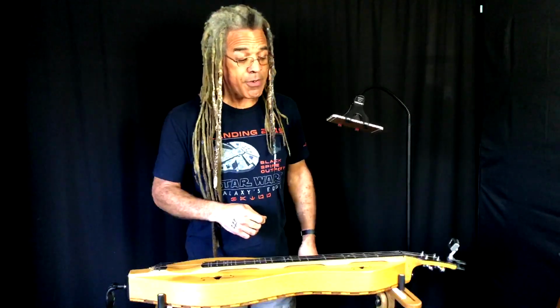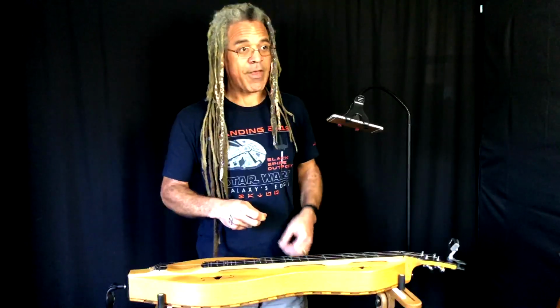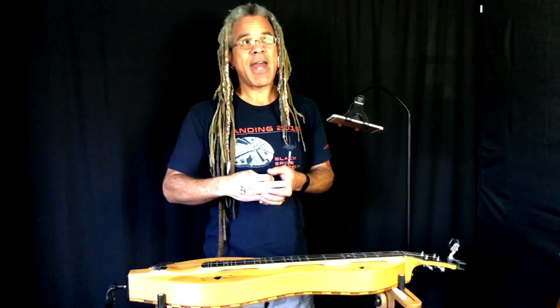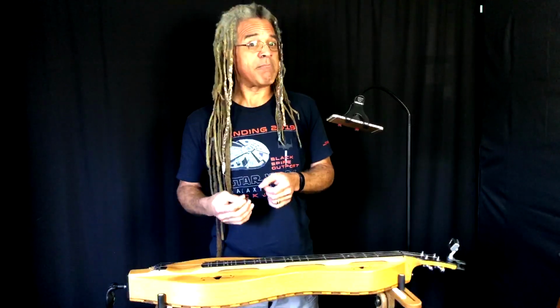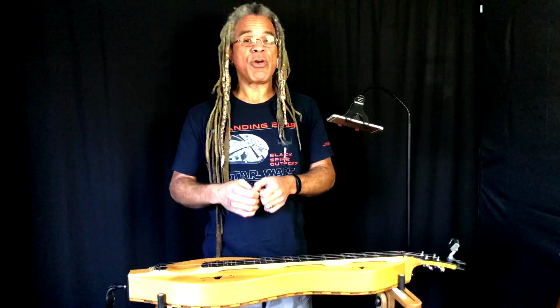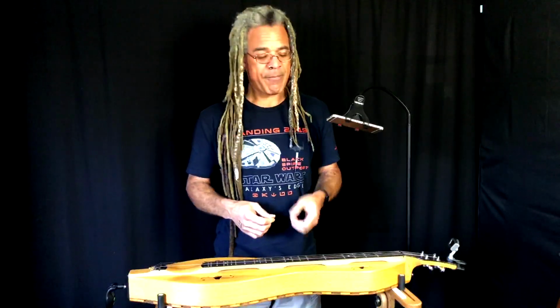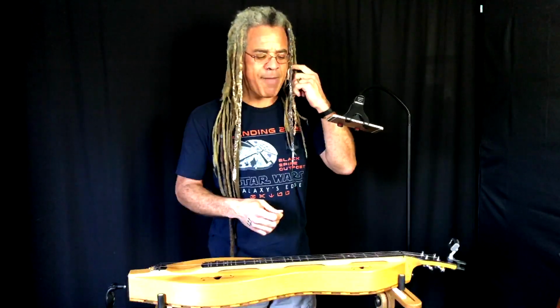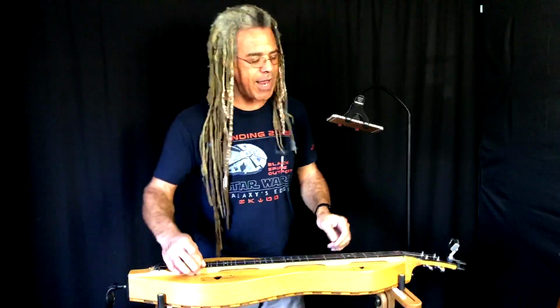You can also create bass lines that are very heavily melodic and make them the hook of the tune that you're doing. One of the songs that's going to be on the next album is called Put You Down, and the bass line goes like this.